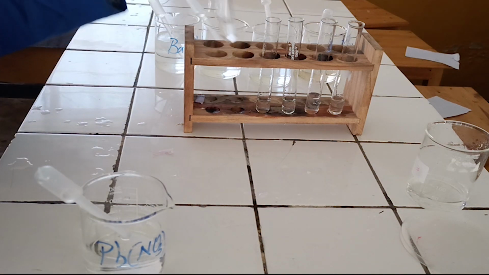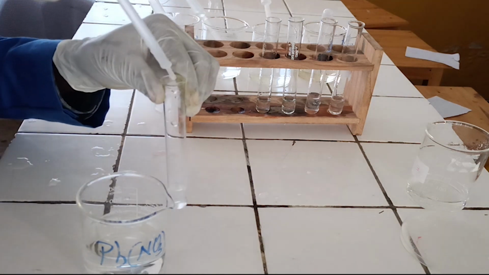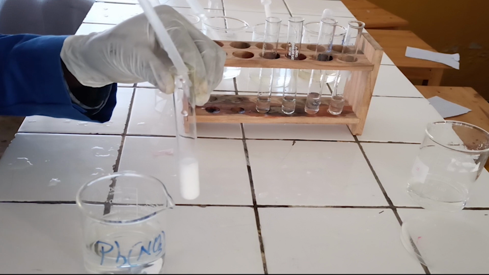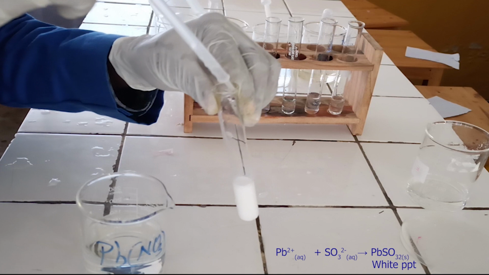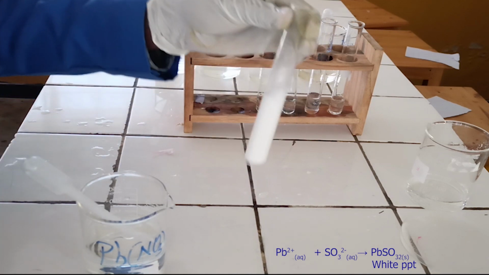To the first test tube, add lead nitrate solution. As you see, lead nitrate solution reacts with sulphite ion to form white precipitate. Below, there is the ionic equation for this reaction.